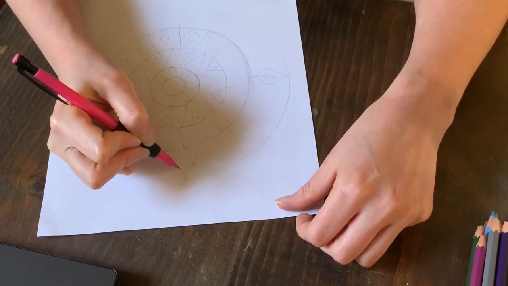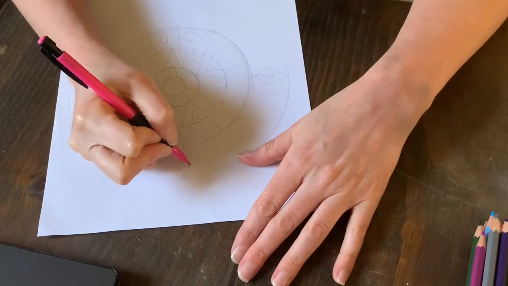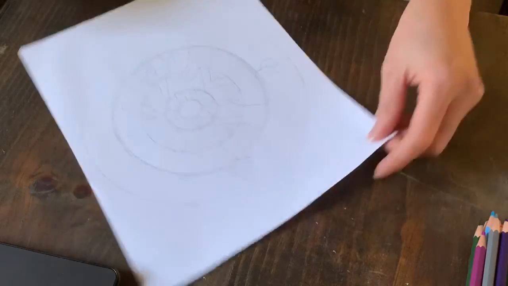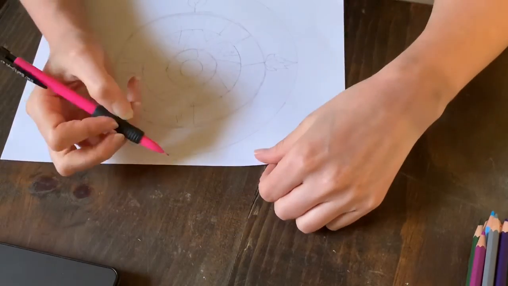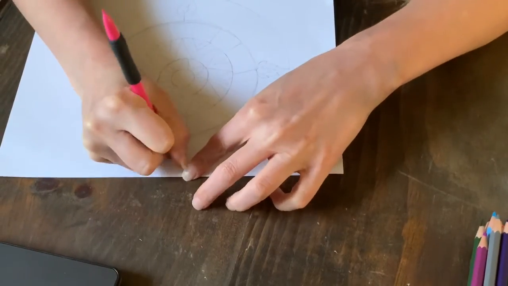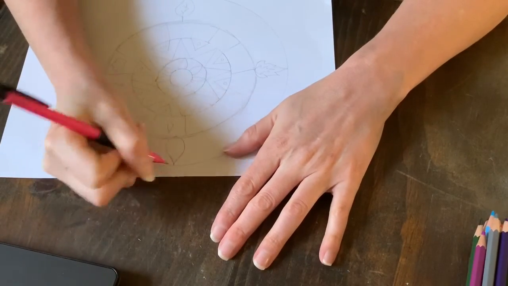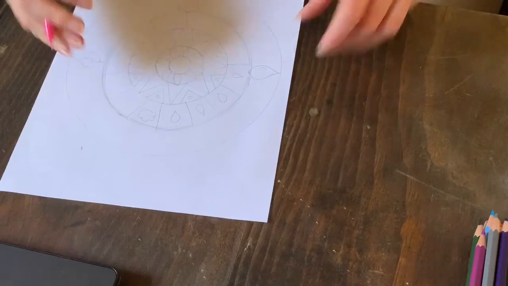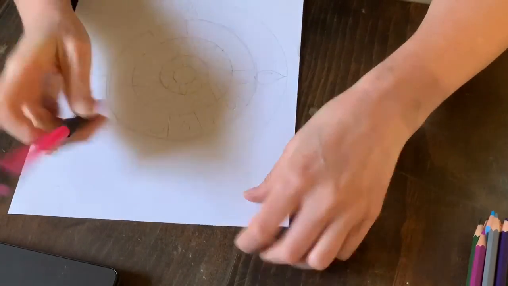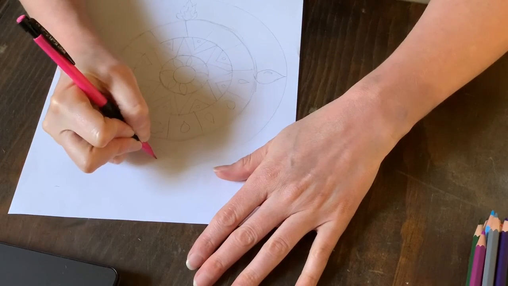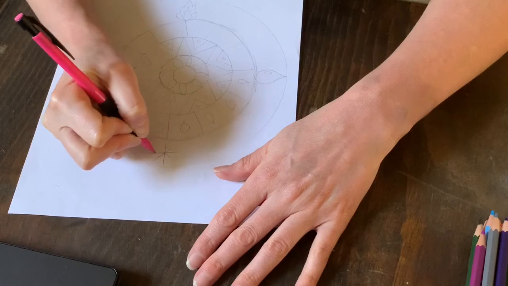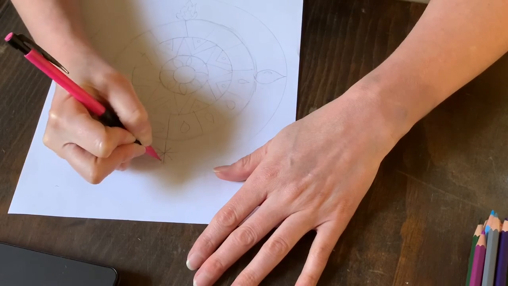In the last layer of my mandala, I'm drawing different symbols that represent different elements of nature. In your mandala, you don't have to do all these different ones. You can repeat the ones that are most important to you. I would suggest looking up source images of elements such as leaves, clouds, lightning bolts, fireballs, water droplets, anything that you can find in nature that you really connect to personally, and do your best to draw those in your patterns.